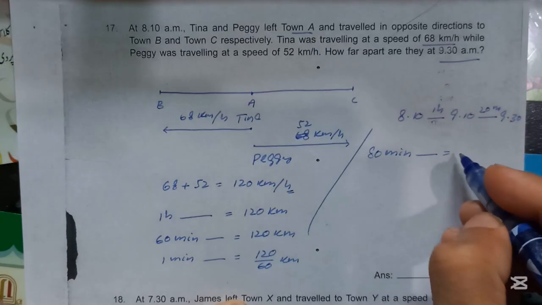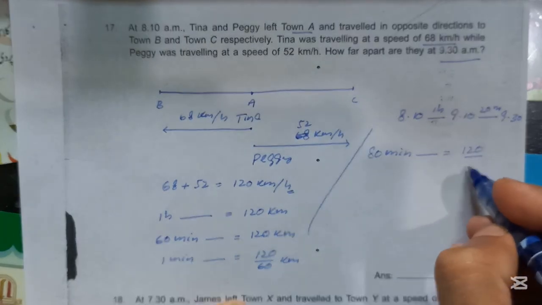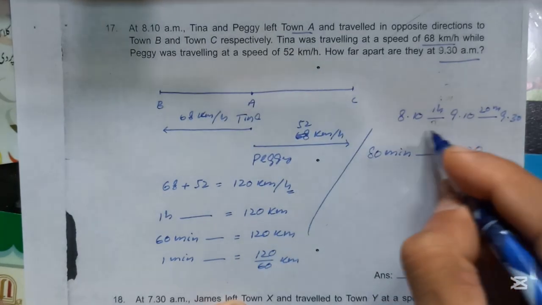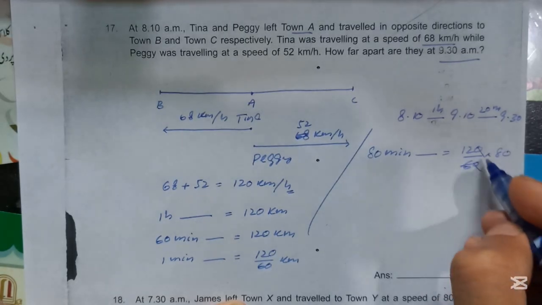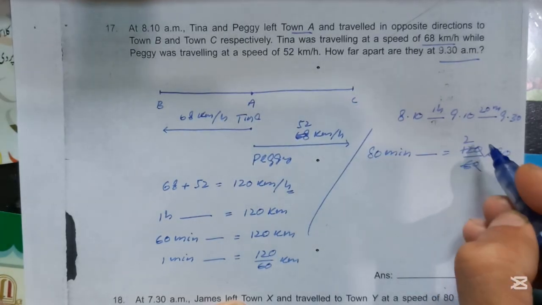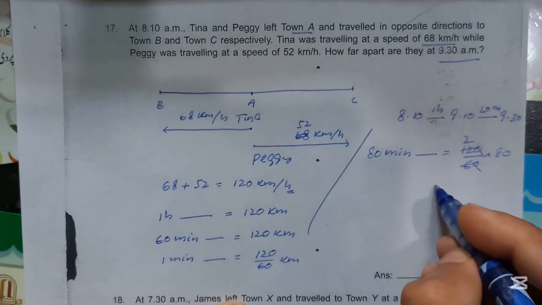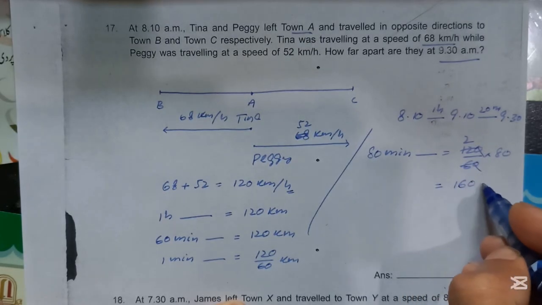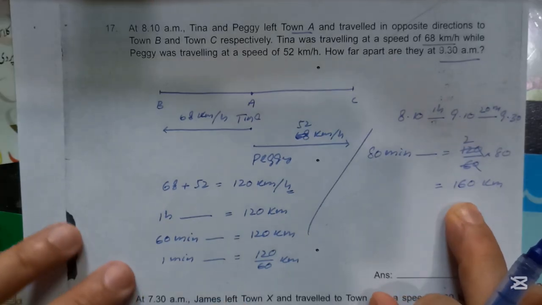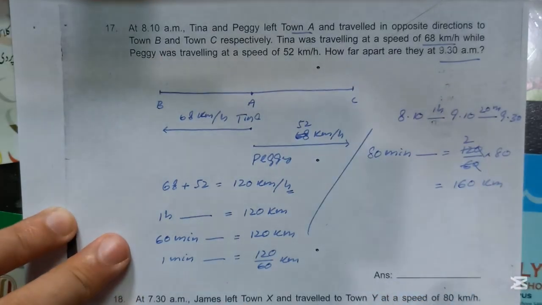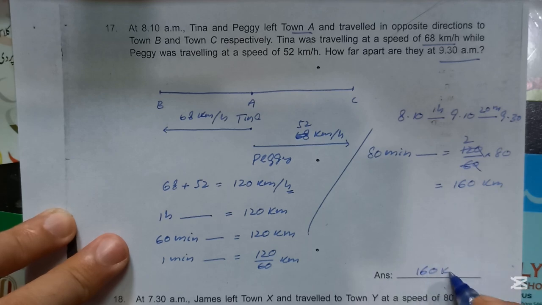So 120 over 60 multiplied by 80. 0 zeros will be cancelled. 6 twos are 12 and 2 80s are 160. So this is the distance between both of them after 1 hour 20 minutes. So this is the answer.